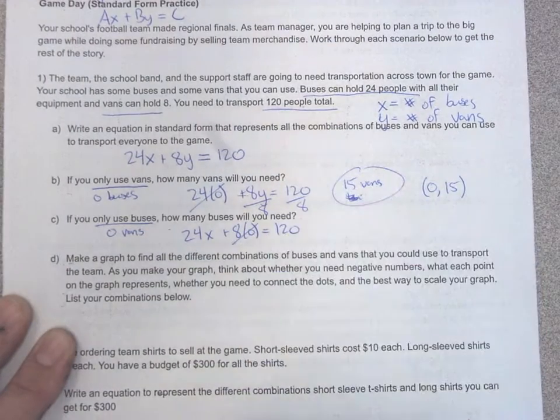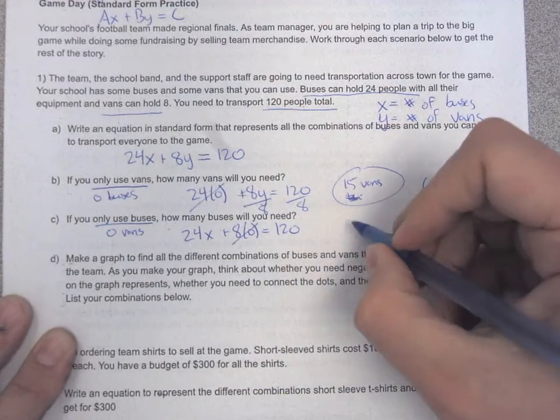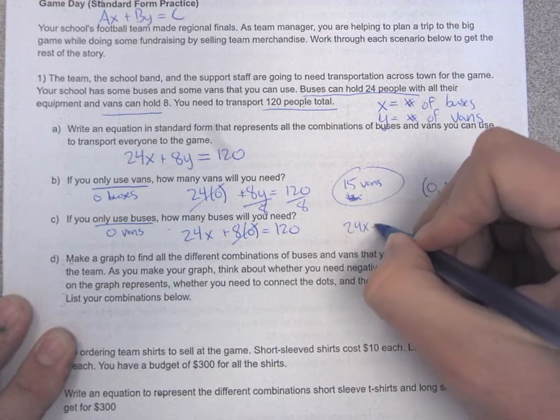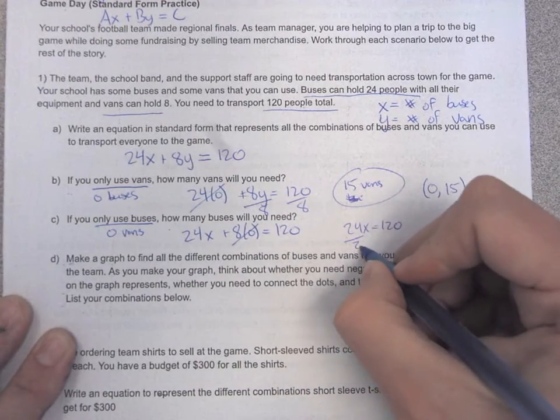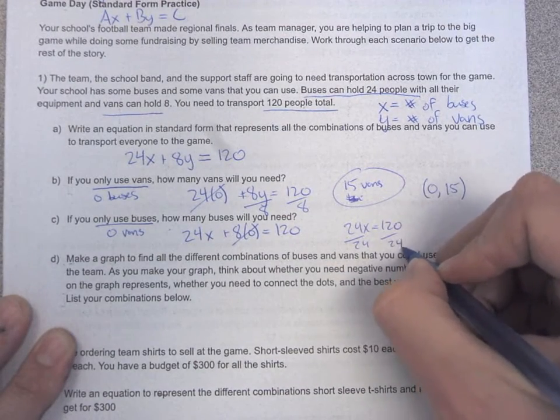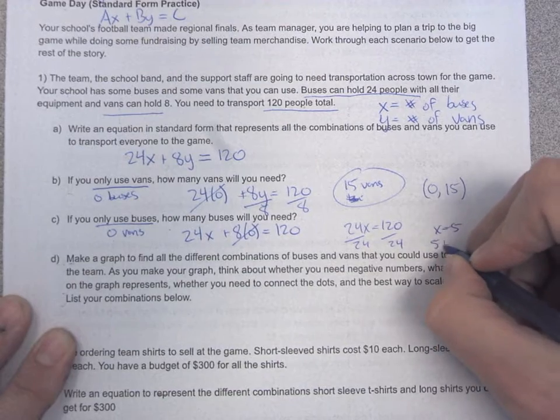Now again, 8 times 0 is just 0, so we don't have to worry about that piece. But we do have to worry about the 24x. So 24x equals 120. We're just going to divide both sides by 24, and we're going to get x equals 5. So that's 5 buses.